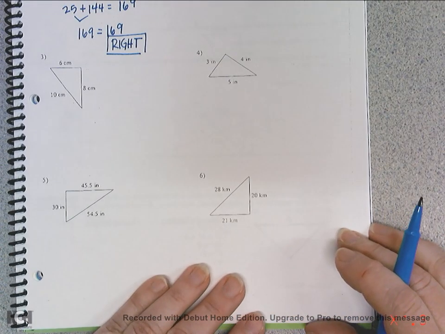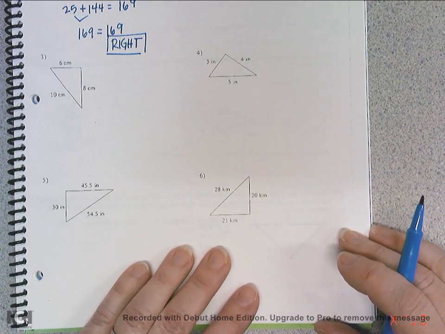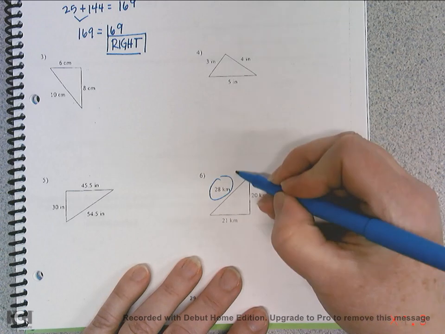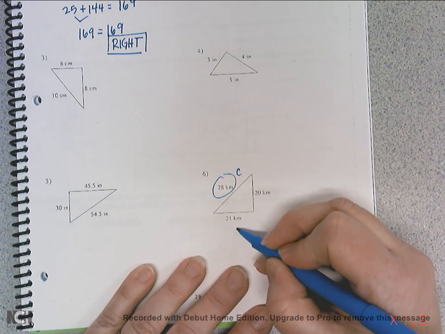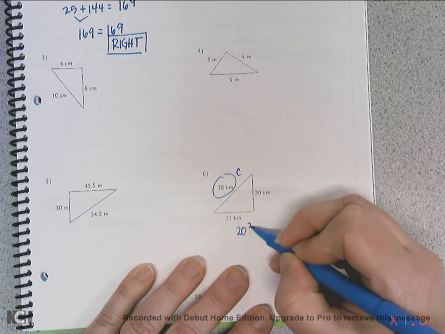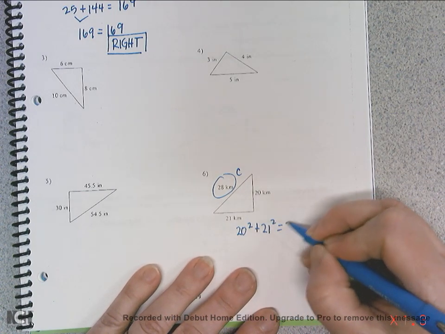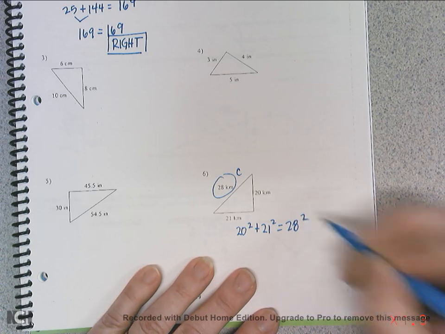Okay, let's jump down and do number 6 right here. First things first, we're going to locate the largest side, which will be our C, and then we will go 20 squared plus 21 squared equals 28 squared.